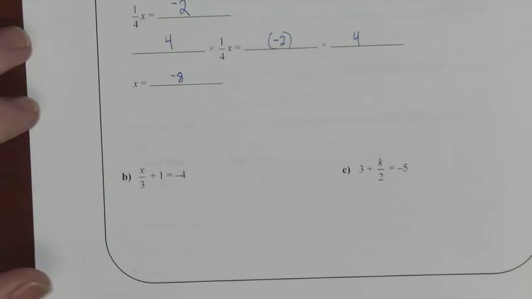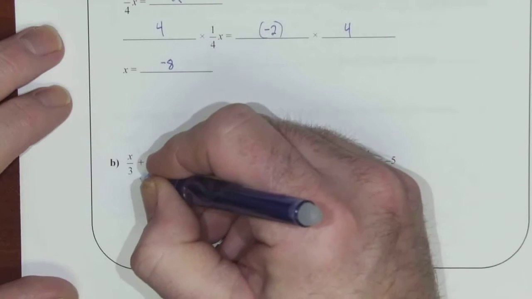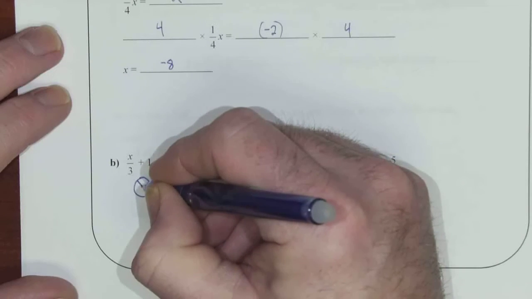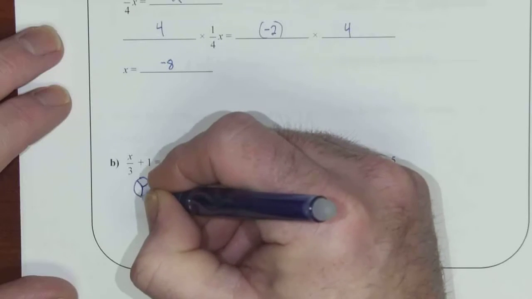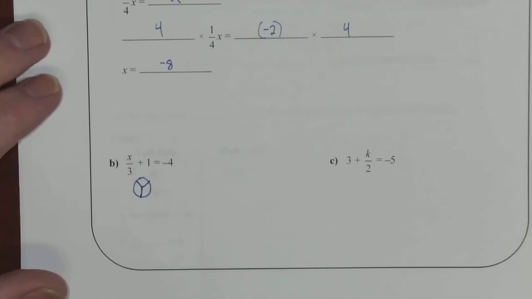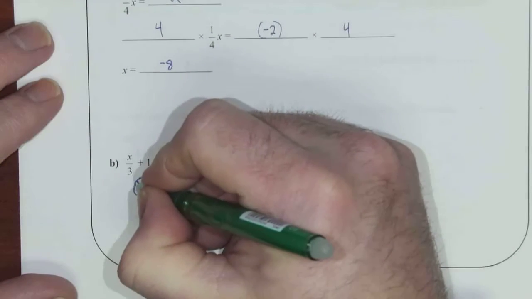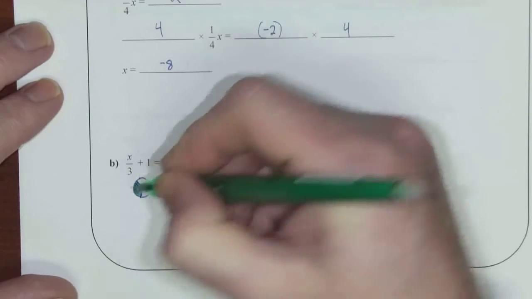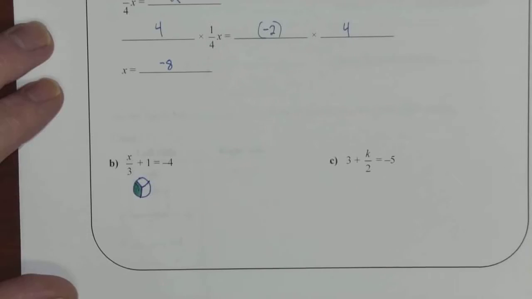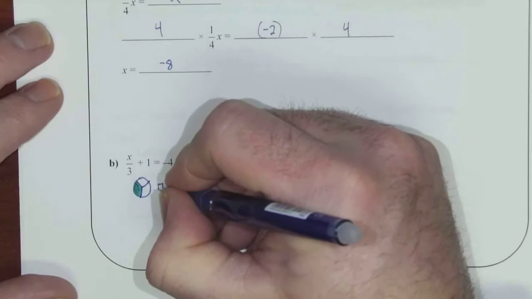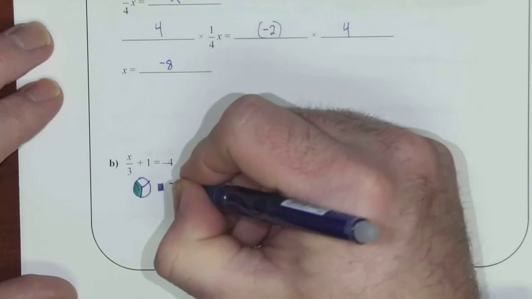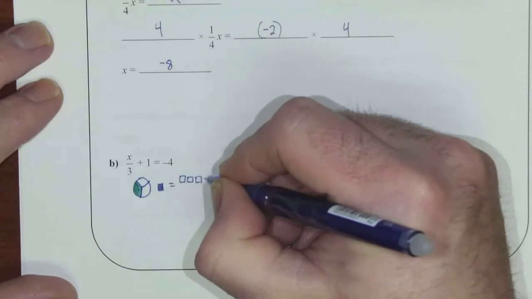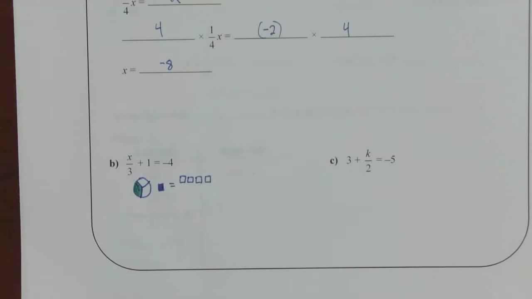x divided by 3 plus 1 equals negative 4. So we're going to start with a circle representing x, and we're going to break that into a third. So x divided by 3, and then we've got plus 1, so we've got 1 shaded in, and that's equal to 4 negative tiles.